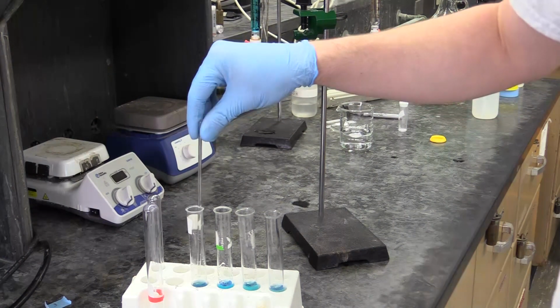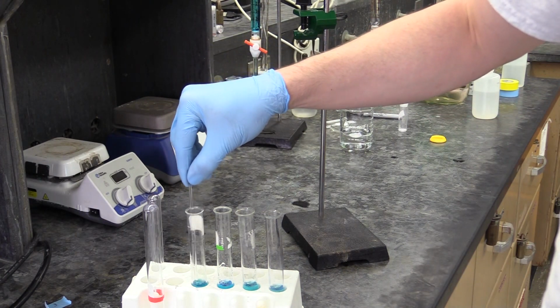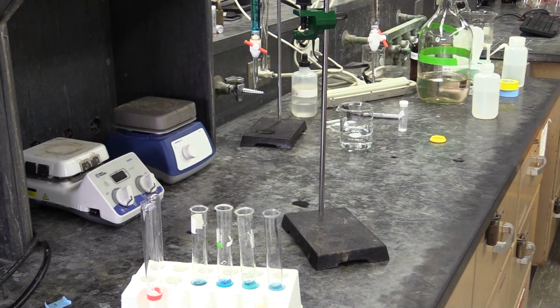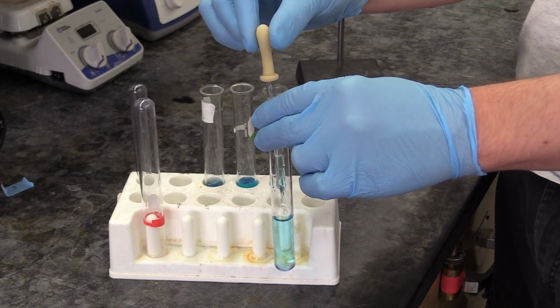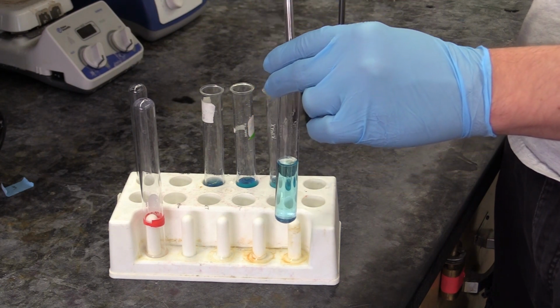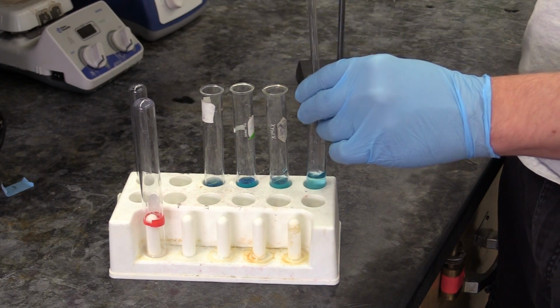Once you have the stock and water added to each tube, you're going to want to mix the contents. Now there's a couple ways to do this. You can either stir with a stir rod, or you can use a Pasteur pipette to pump the solution up and down a few times. Just make sure you rinse your rod or pipette between solutions so you don't cross-contaminate them.